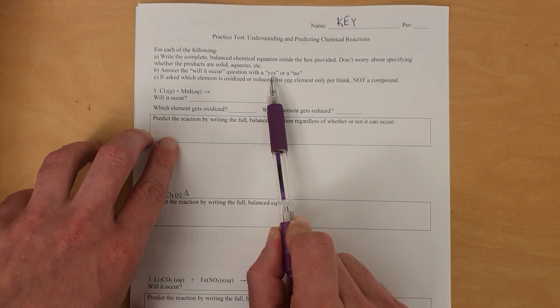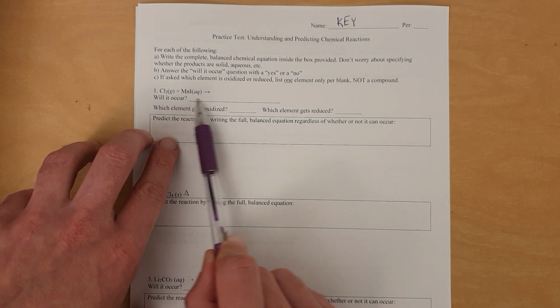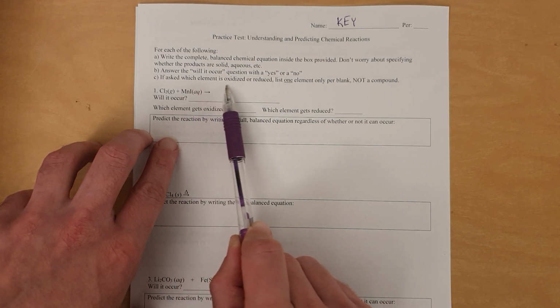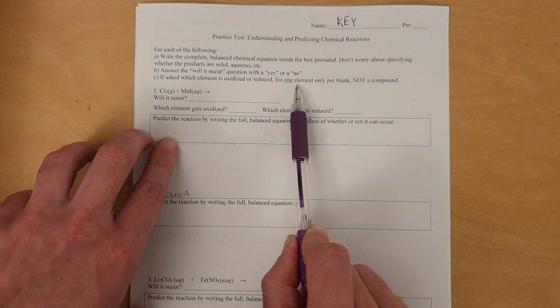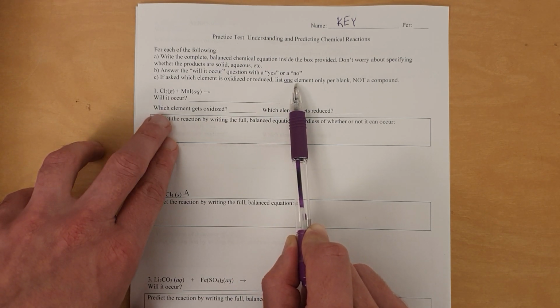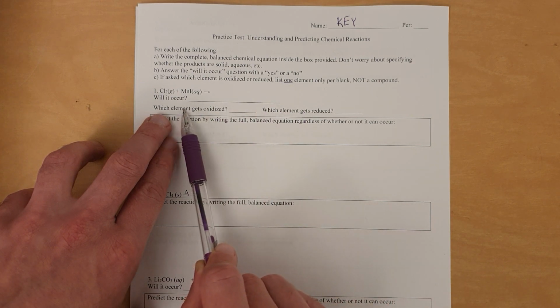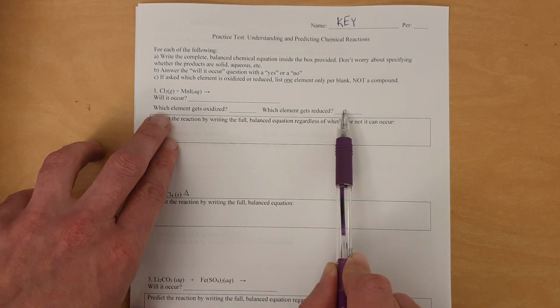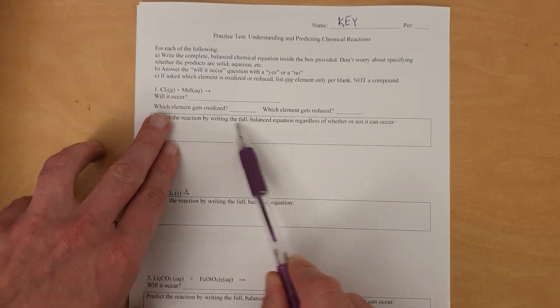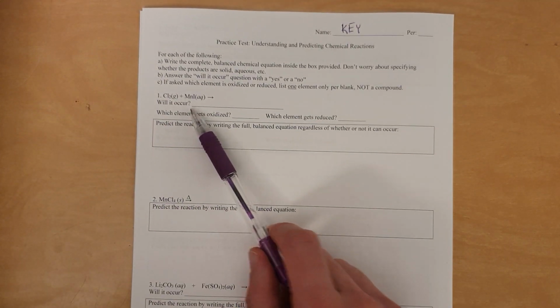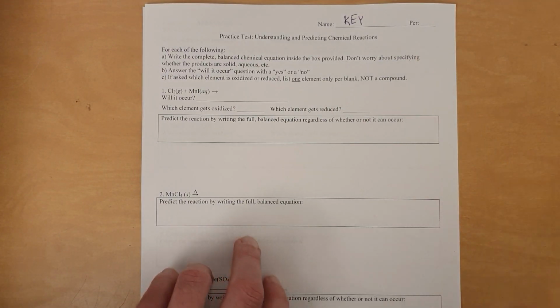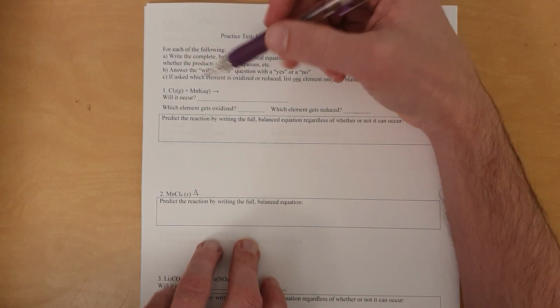A yes or a no is fine. That's what we'll do: yes, it will occur, or no, it won't. And yes, in this class for oxidation reduction, we do focus on cases where one thing gets oxidized, one thing gets reduced, and it's only one of the elements rather than an entire compound. All right, so that said, let's look at this.